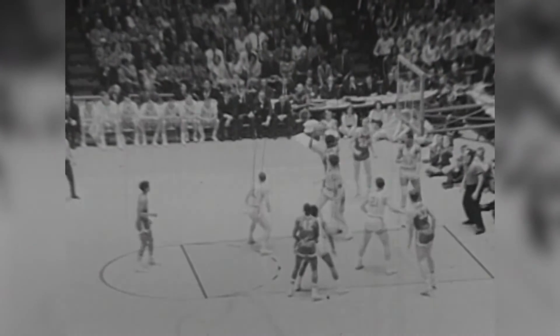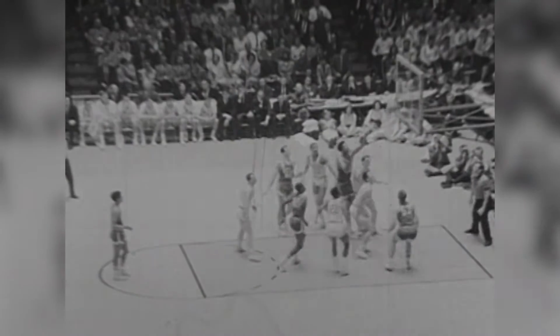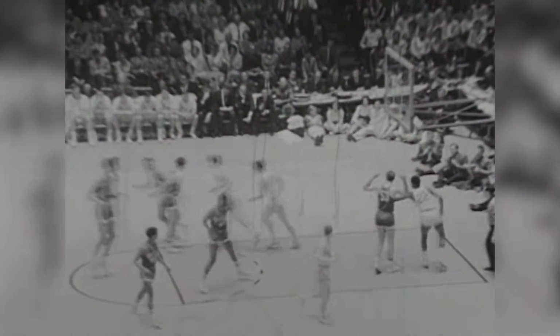Here's Heights driving to the baseline, passes into Alcindor. Alcindor moving to the basket, puts it up, he's got it. 8 points for Alcindor, 28-12. Dayton trailing and trying to work the ball against the press. Here's Waterman, gives to Sadler.